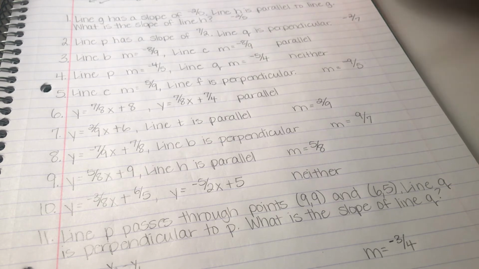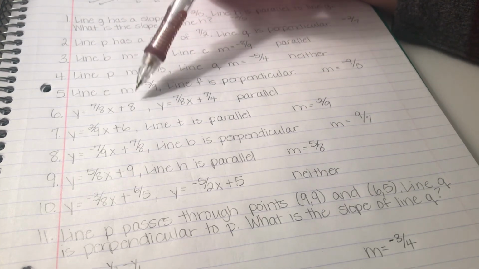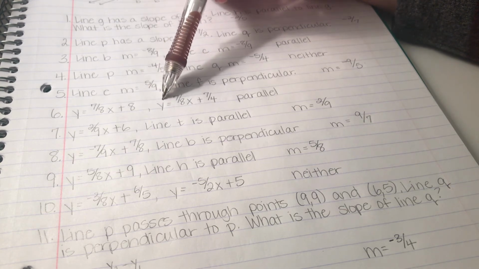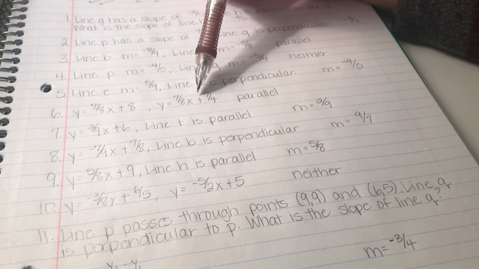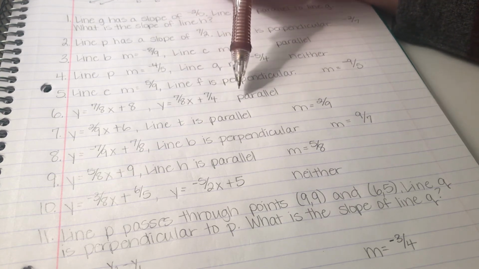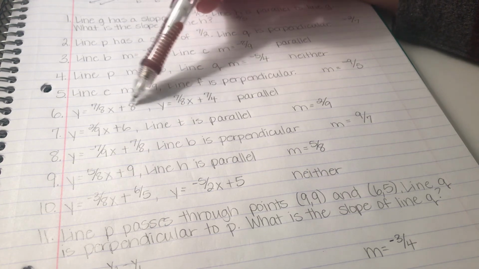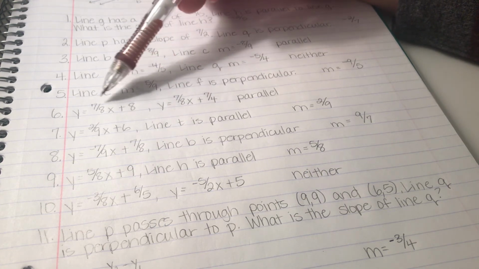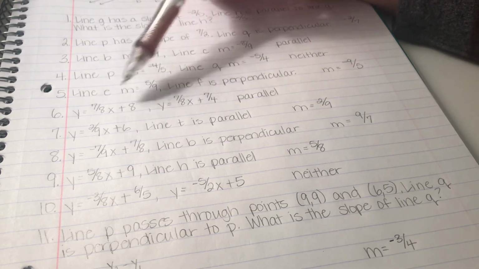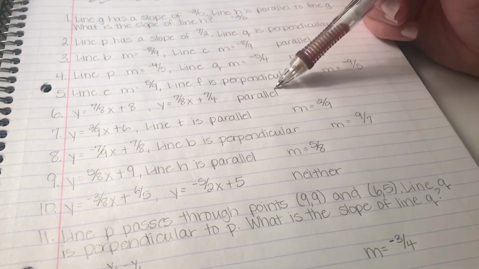Number 6, y equals 7/8x plus 8. Another line is y equals 7/8x plus 7/4. They ask you if these are parallel, perpendicular, or neither. It doesn't matter what this b is, what the y-intercept is, because we're just concerned with the slope. So 7/8 and 7/8 is the same. So these two lines are parallel.